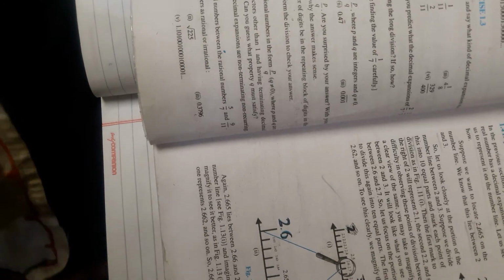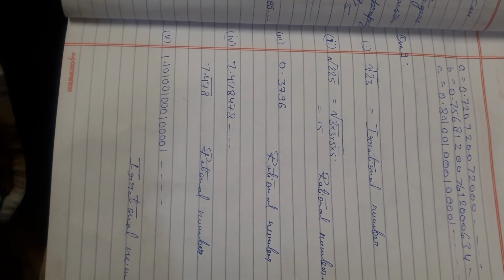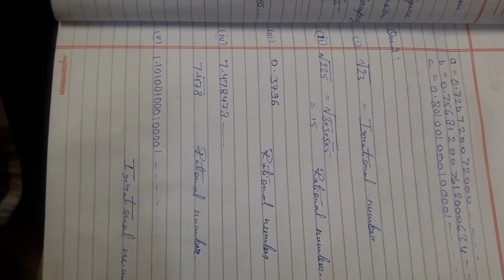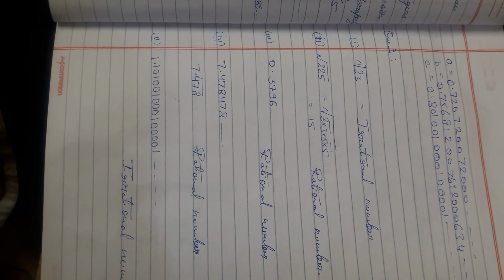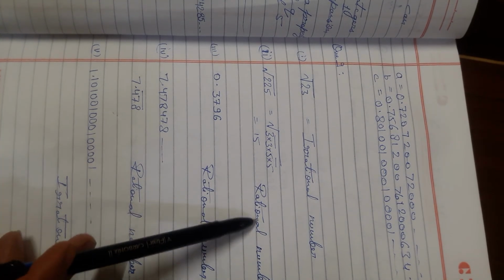The last question is to classify the following numbers as rational or irrational. See the first one, under root 23. So it is irrational. And the second one is under root 225. So we will write this in the form of prime factorization inside it. We will solve and it comes to 15. So 15 is a rational number.